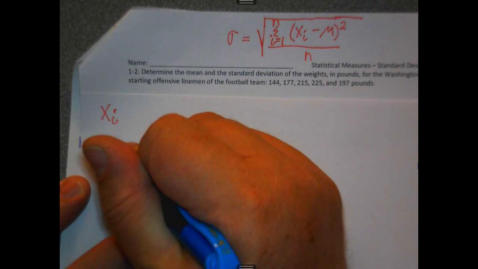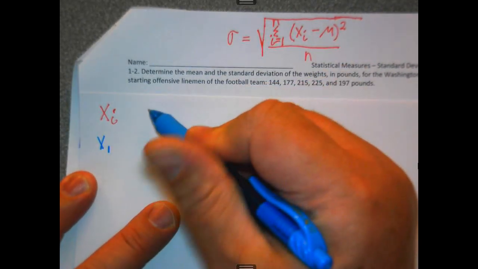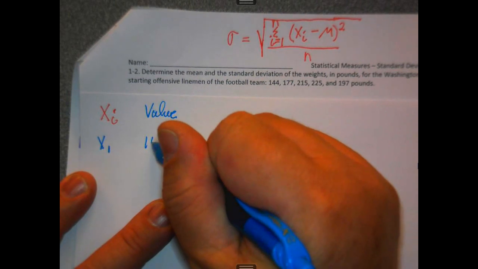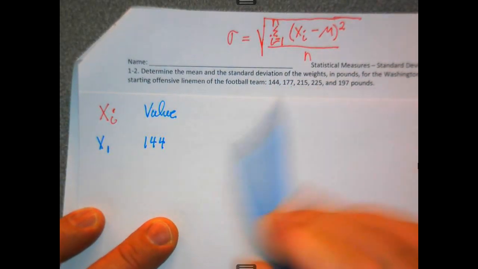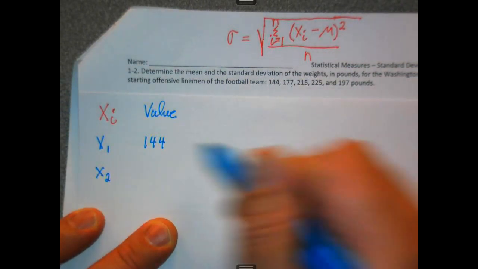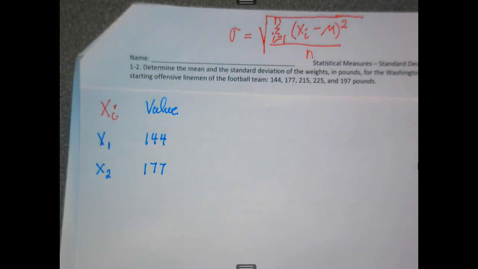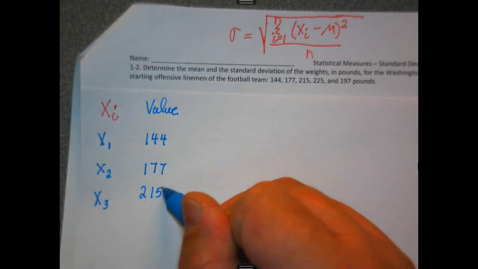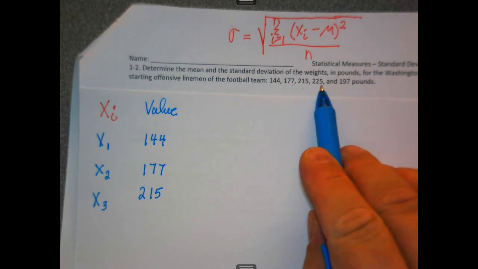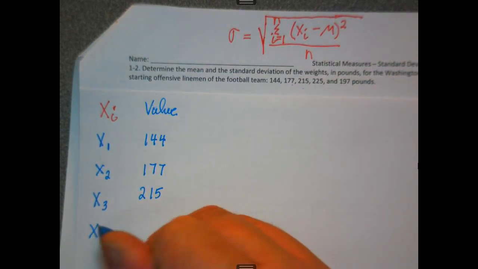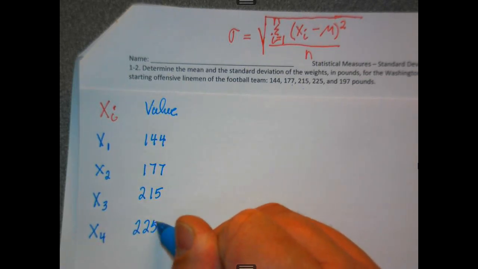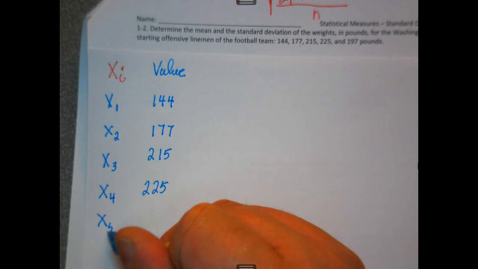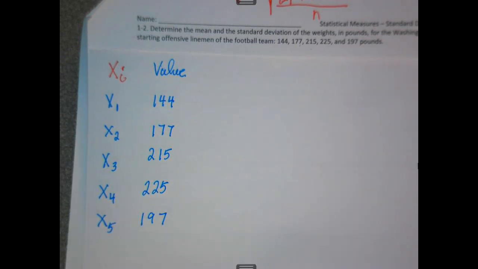So our first data point, x of 1, the value of that data point, 144. x of 2 is 177. x of 3 is 215. x of 4 is 225. And x of 5 is 197. Right?